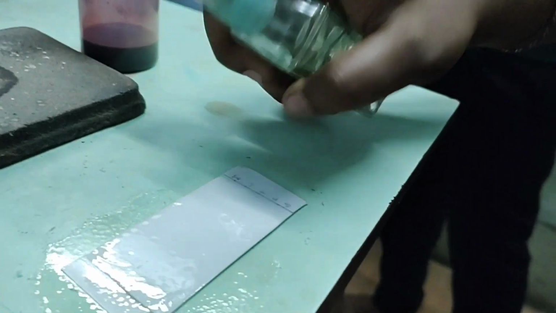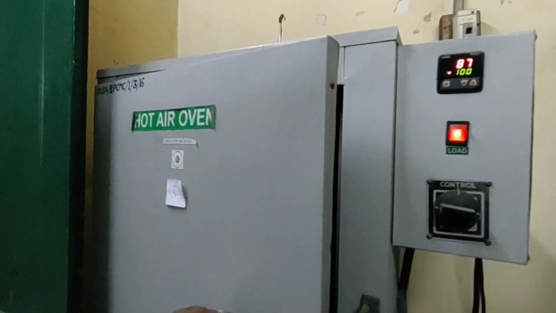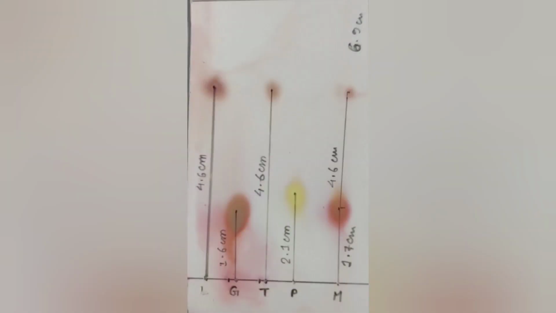After that, spray the freshly prepared ninhydrin reagent onto the dried plate and place the plate in the hot air oven at 100 to 105 degrees centigrade for about 2 to 5 minutes till the chromatogram dries. Appearance of colored spots will indicate the presence of the amino acid in that region. Here in the video, you can see the developed color spots. Here is the photo which shows the different spots which have been occupied by different amino acids.